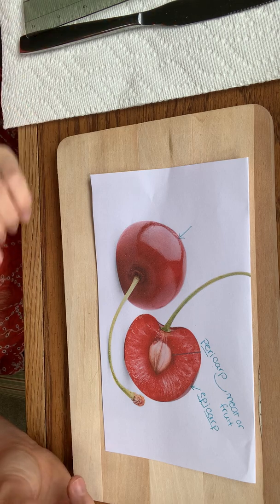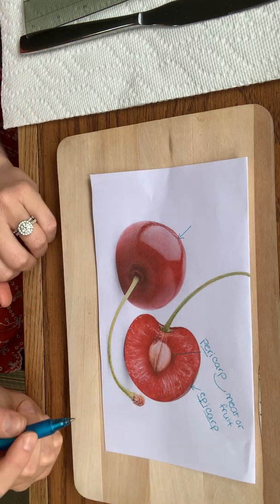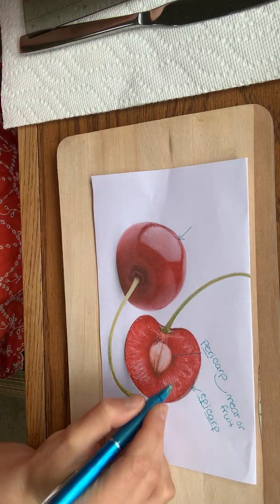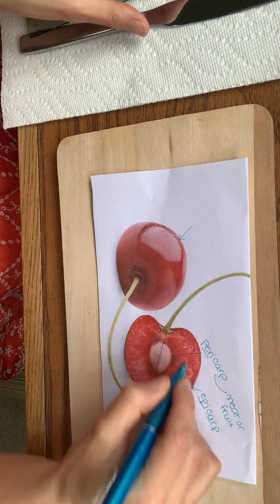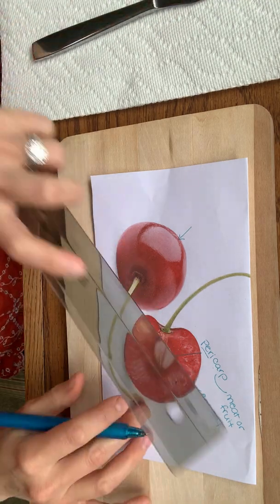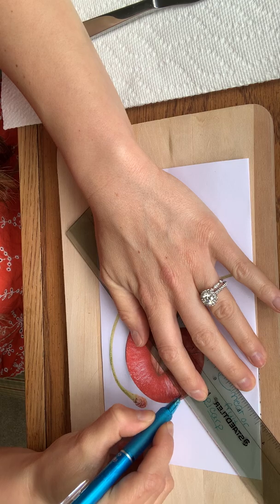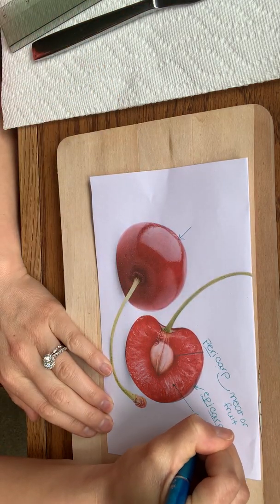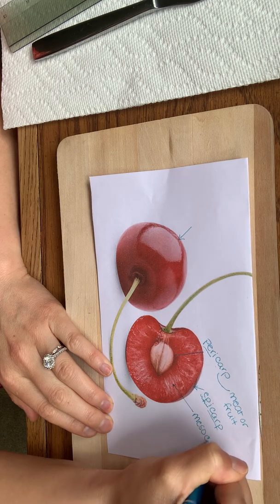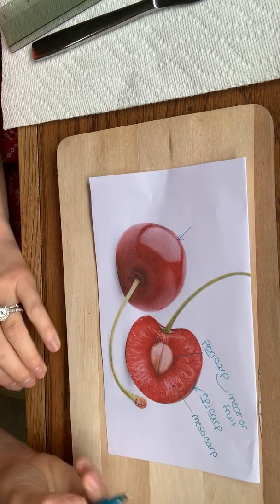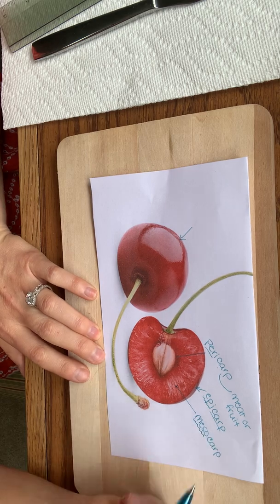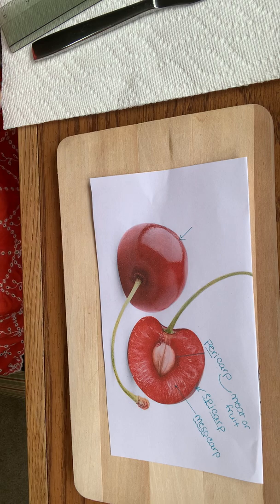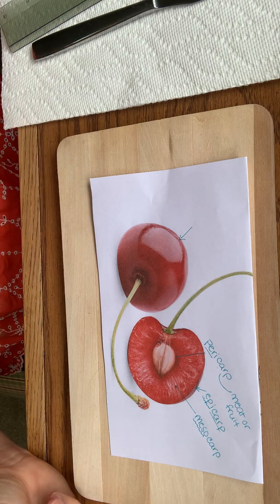And the next part we have is that juicy part that we love to eat. Right here, well, not specifically that spot, but this whole area. That layer is called the mesocarp. Here we have a different prefix before carp. This one means middle. It's the middle of the fruit.